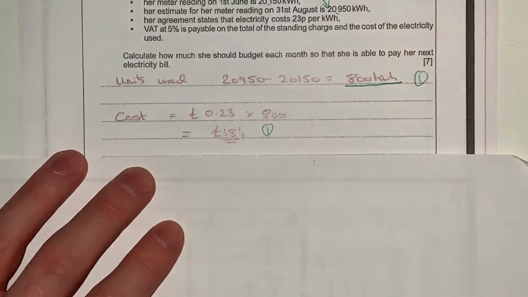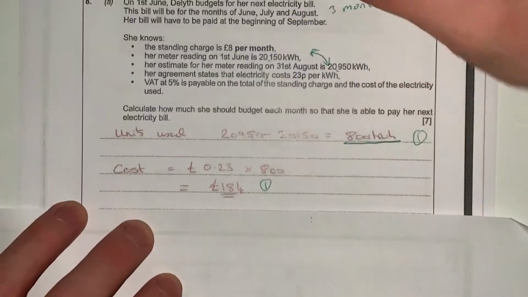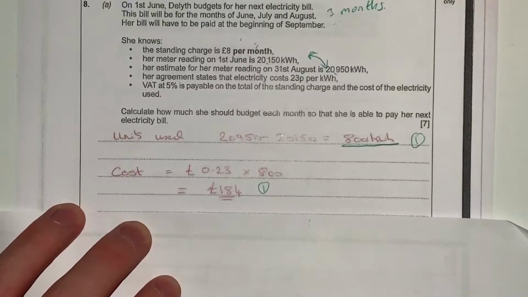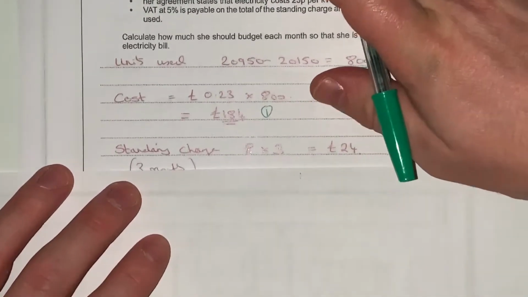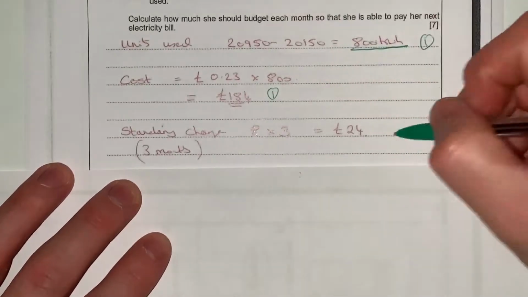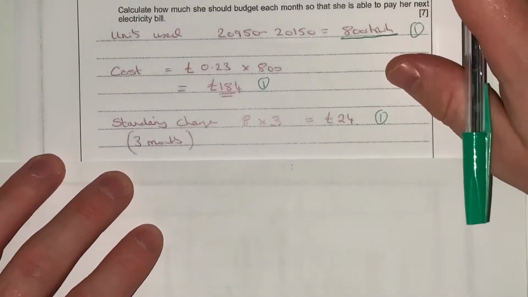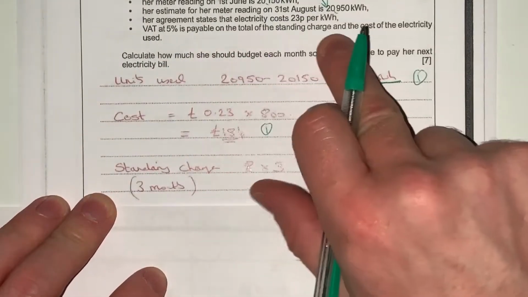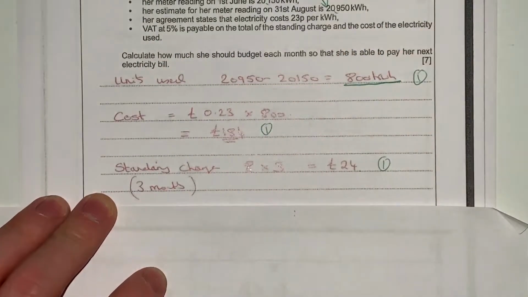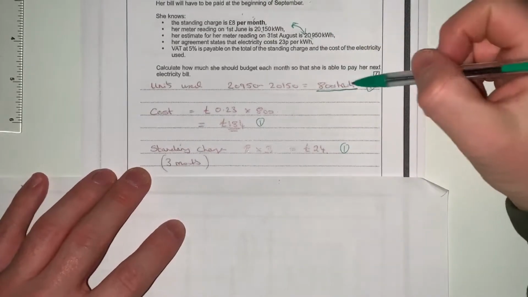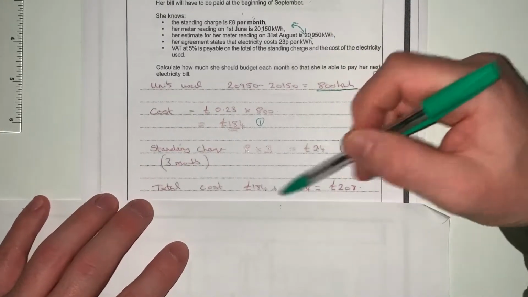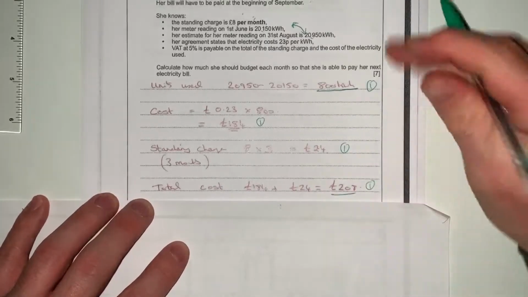Now your third mark, which you could have done right at the beginning, is we know it's £8 per month standing charge, and it's for 3 months right here. So I'm going to do 8 times 3, which is £24. So you get third mark for £24. Well, the last bullet point says VAT at 5% of the total standing charge and the electricity used. So what am I going to do now? Well, I'm going to add on the 184 and the 24 and then find 5% increase. So 208 is going to get me my fourth mark.